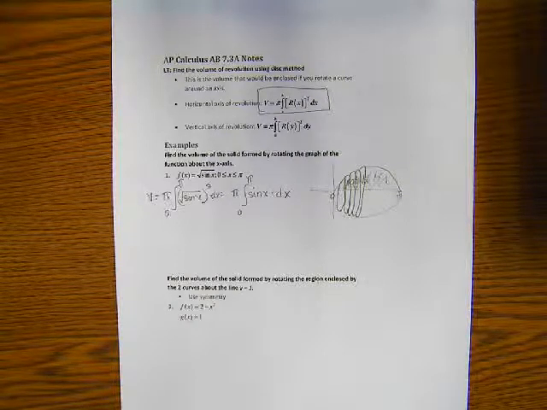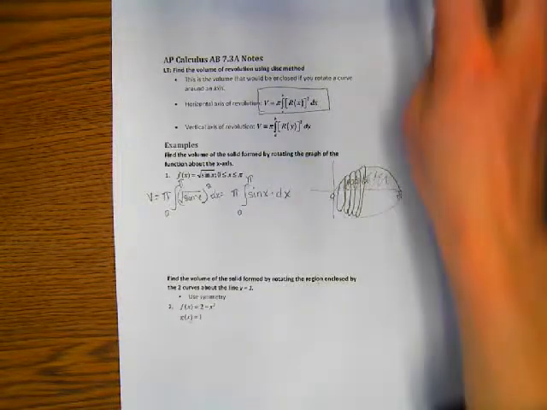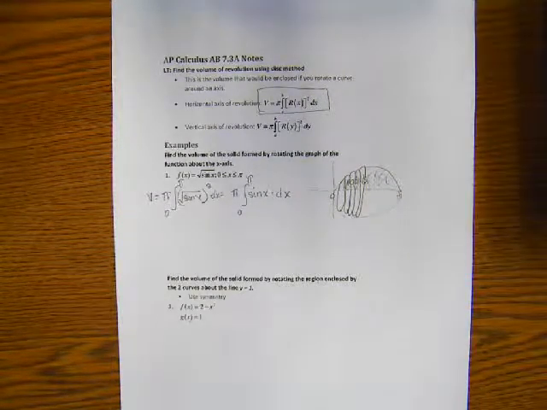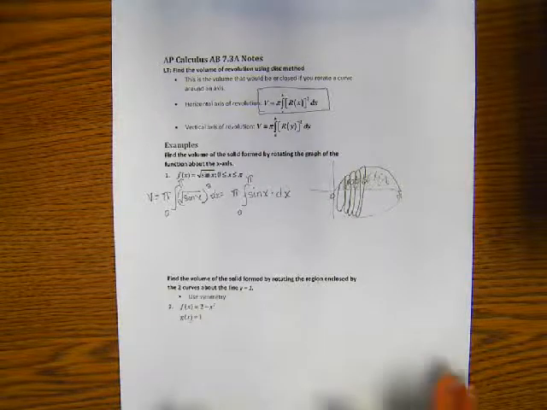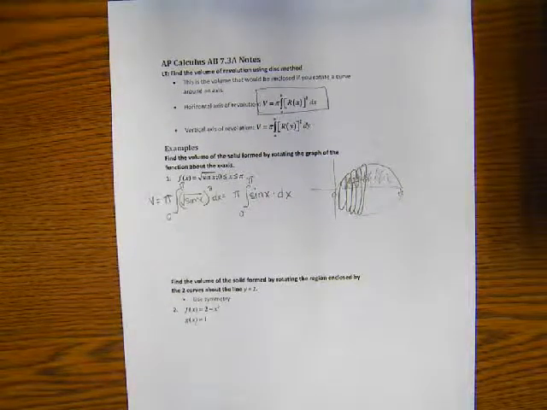Gosh, that's blurry to me. I don't think that's much better. Okay, help me out here, guys. What do I do next?